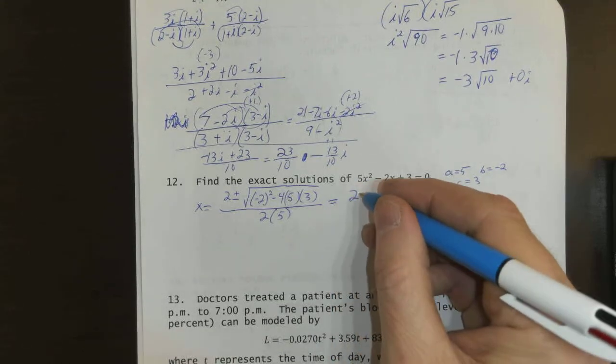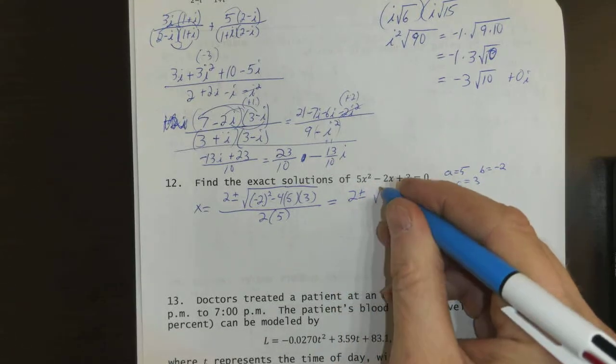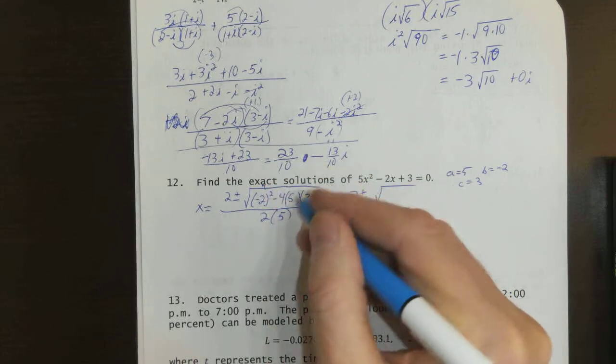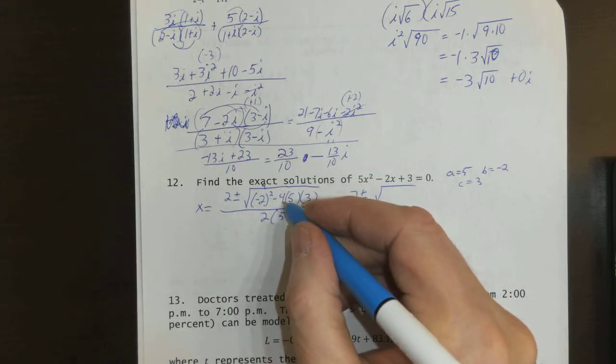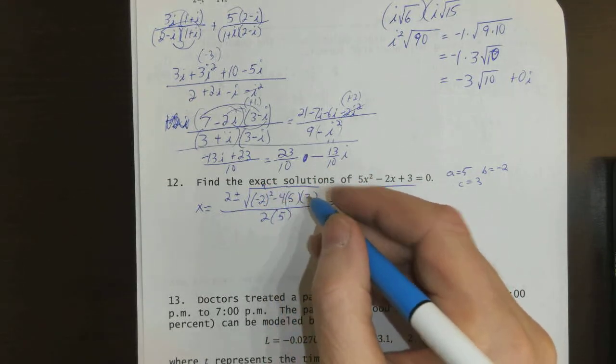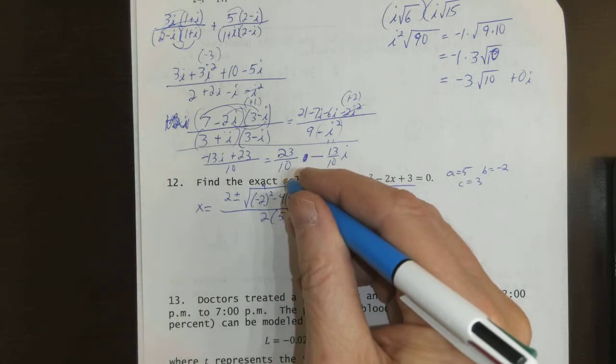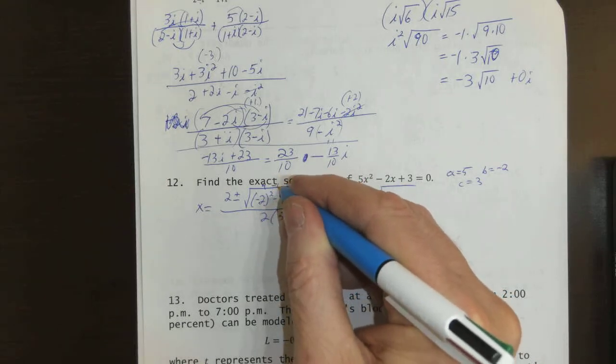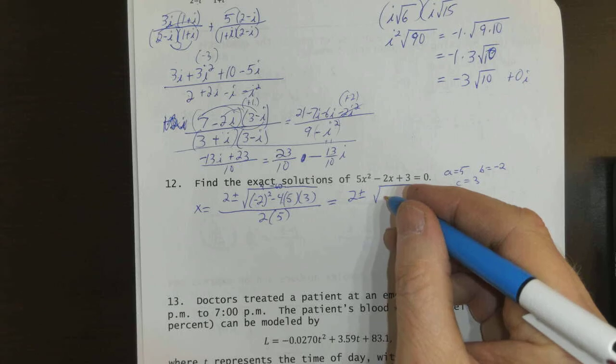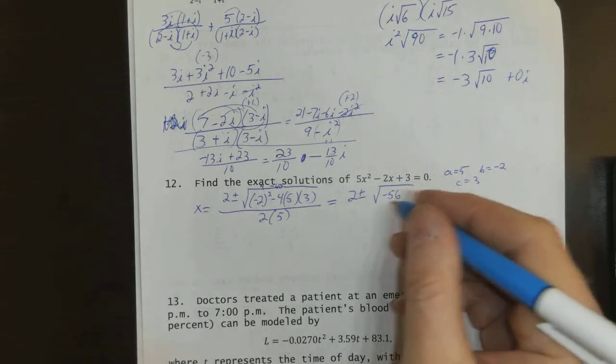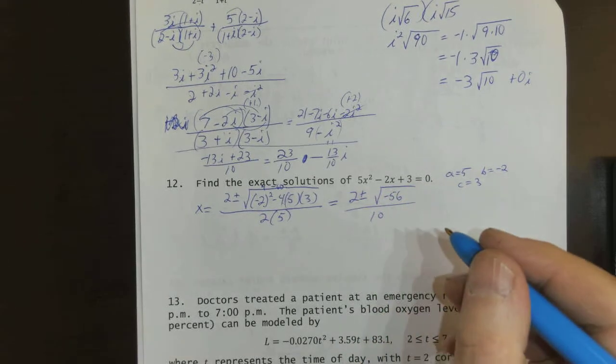So 2 plus or minus the square root of, this is 4, 20 times 3 is 60. 4 minus 60, that's negative 56 over 10.